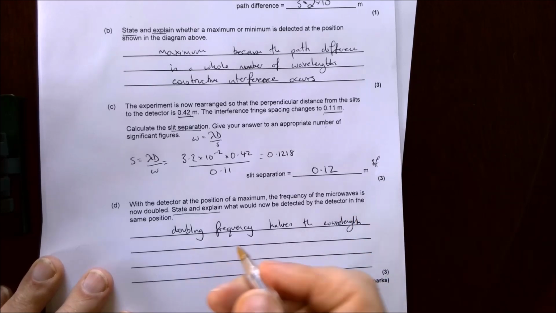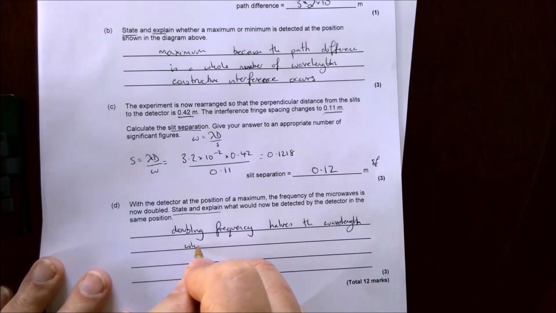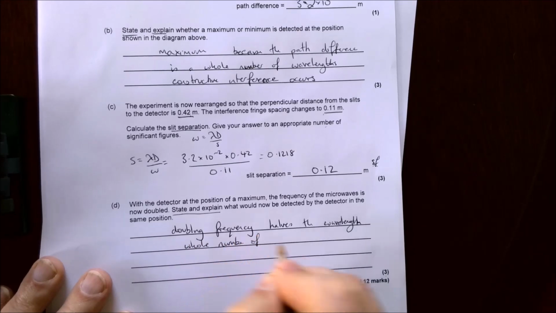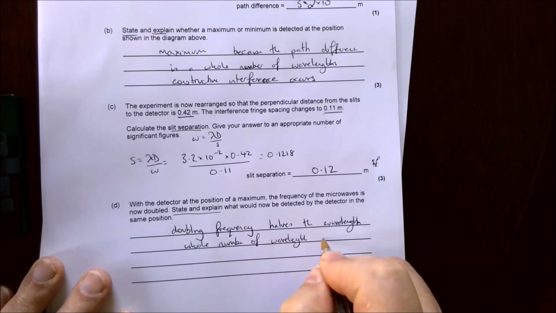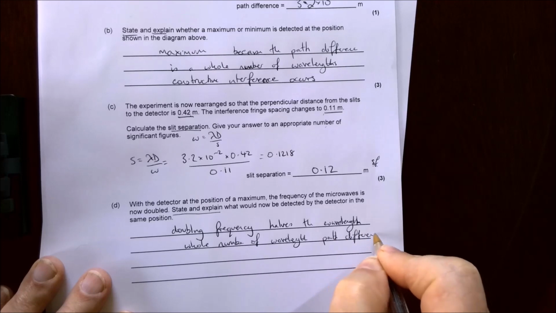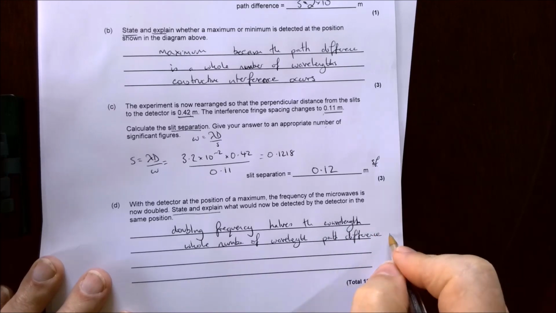So what we knew before was that we had a whole number of wavelengths path difference, i.e. that's an n.